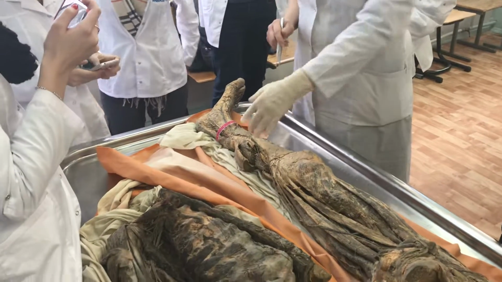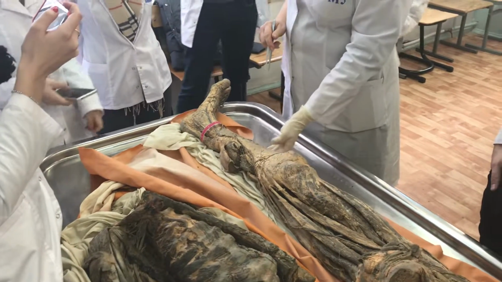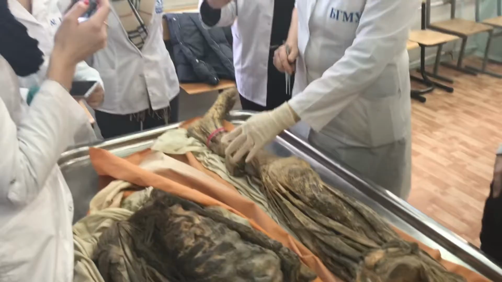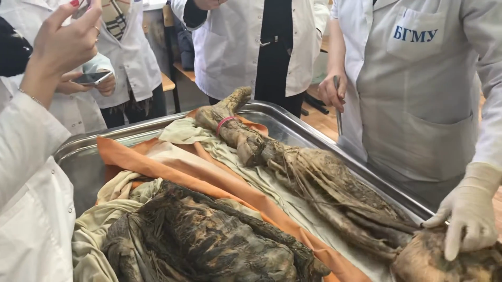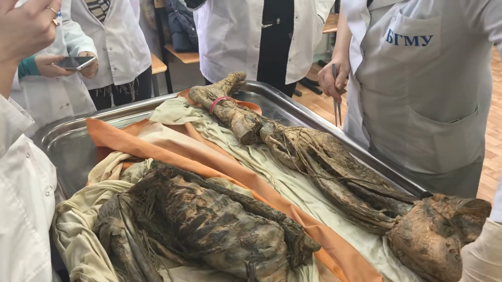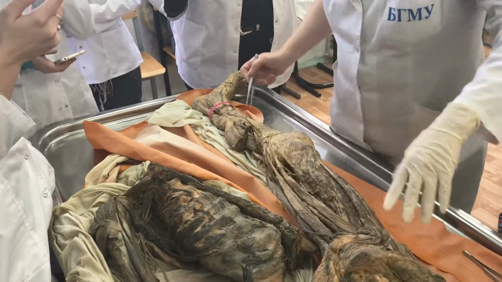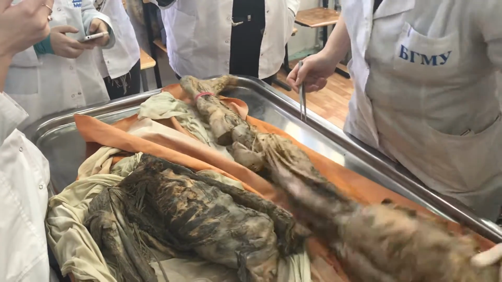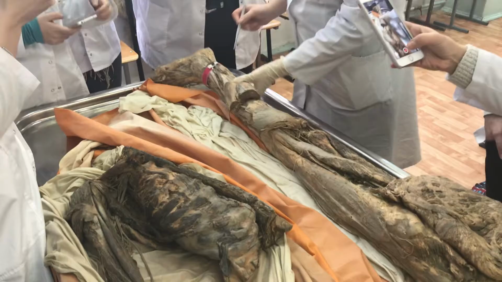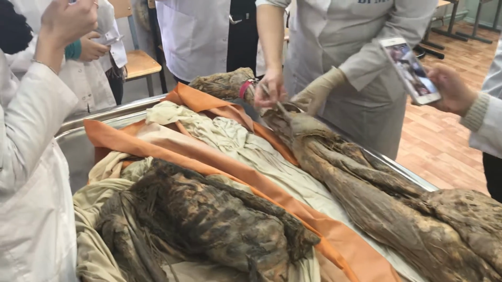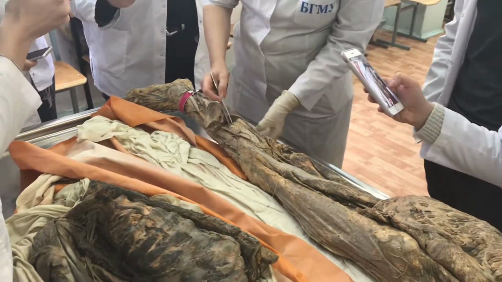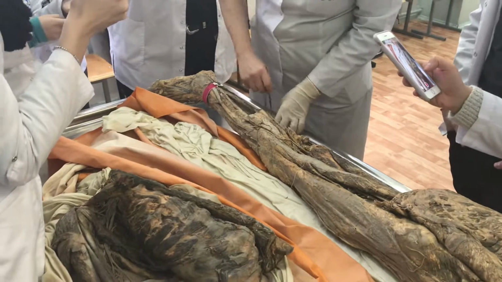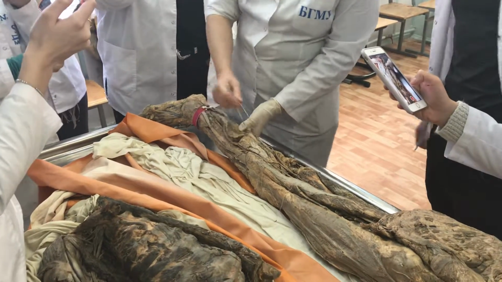Three groups: posterior, anterior, and lateral. Posterior compartment. There we have the superficial and deep muscles. The superficial group contains the triceps surae muscle.